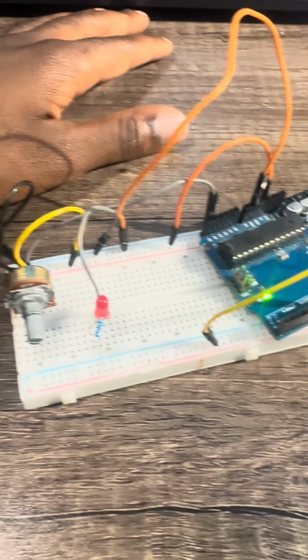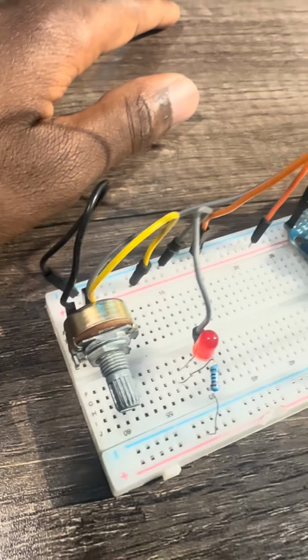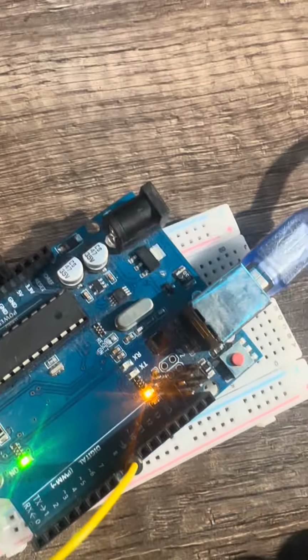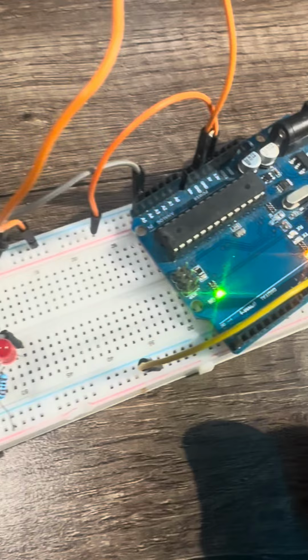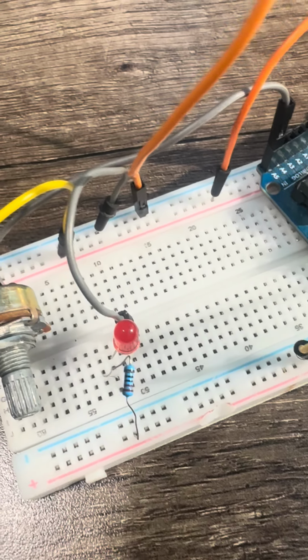As you can see here, we have a potentiometer connected to an LED. So, let me explain this. Here, it's connected to pin number 9. Comes through here, and then it goes through this line here. After that, it goes through this resistor.